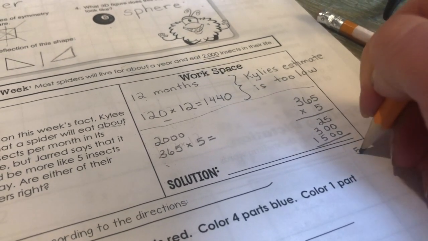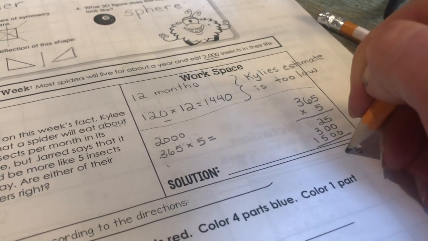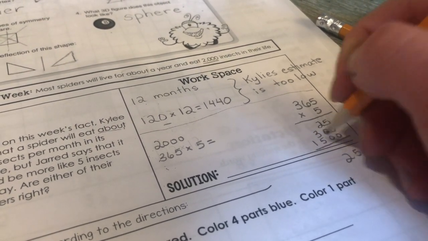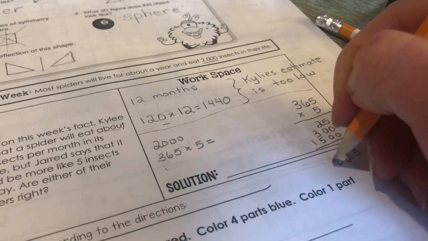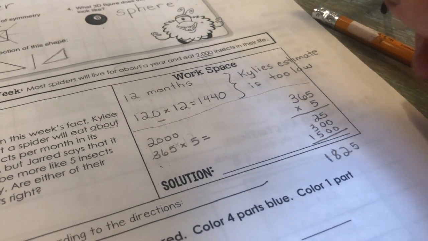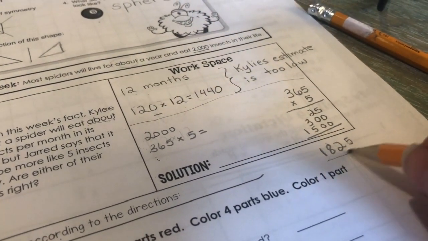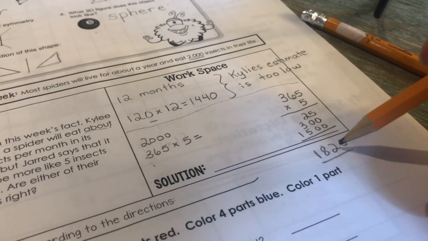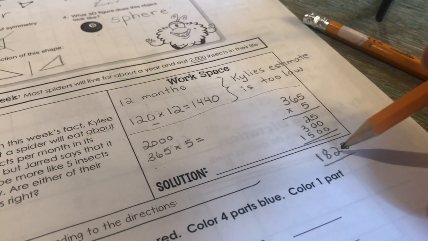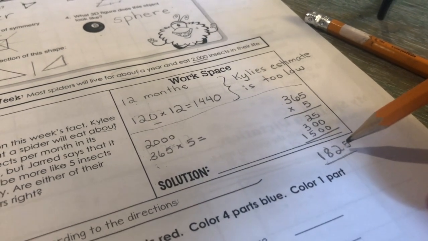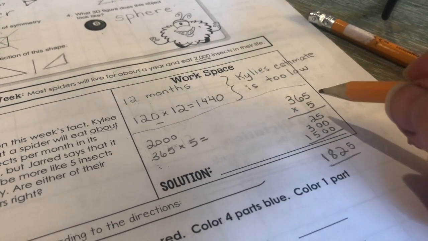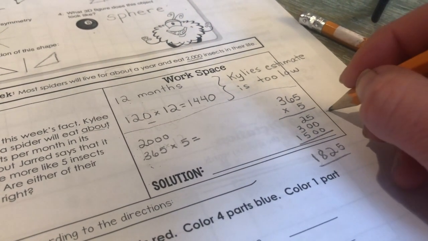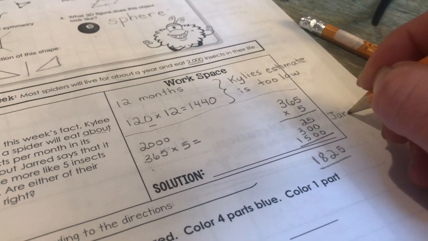5 plus 0 is 5. 2 plus 0 is 2. 3 plus 5, so 3 plus 2 is 7. 1 more is 8. And 1,000. So Jarrett is a little closer to the actual because 1,825 or 1,800 is pretty close to 2,000. So I would say that Jarrett is pretty close. Jarrett's estimate is more reasonable.